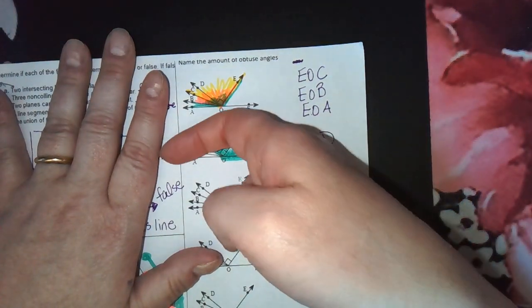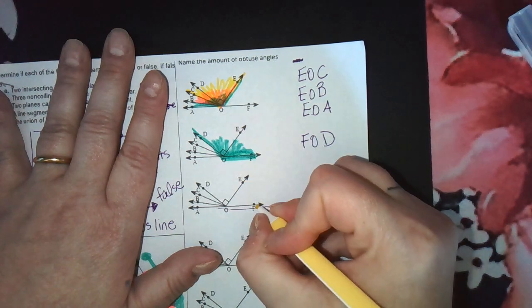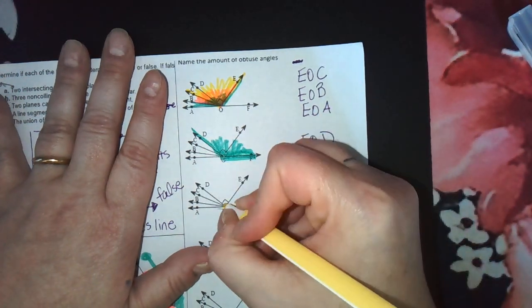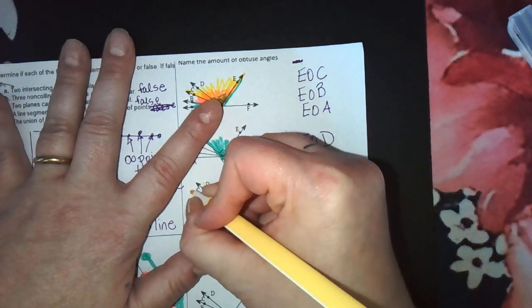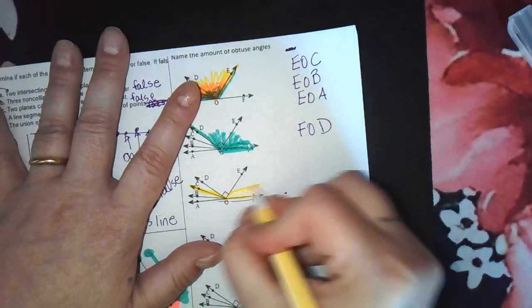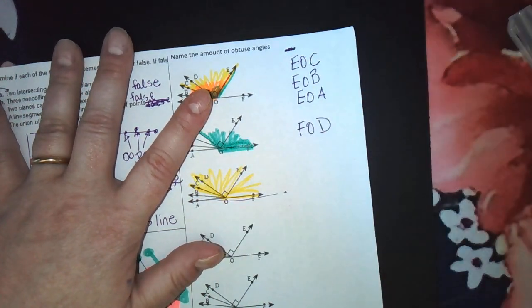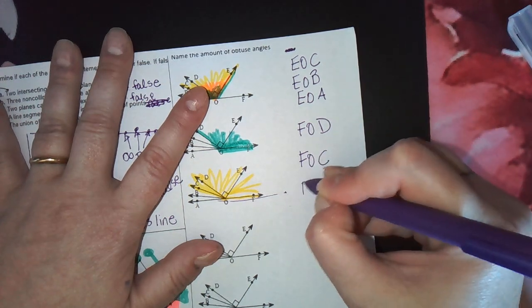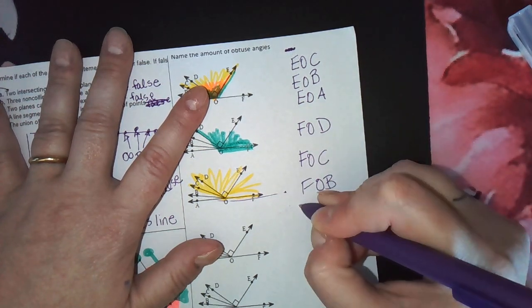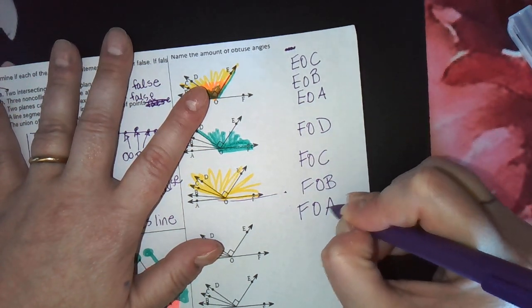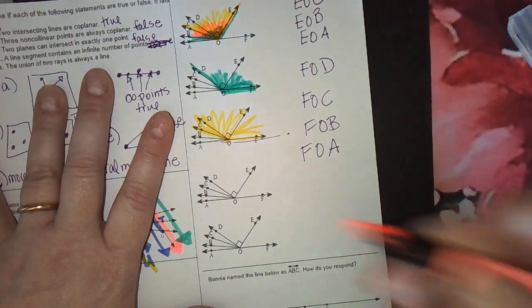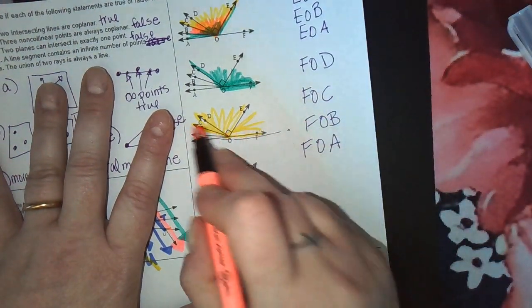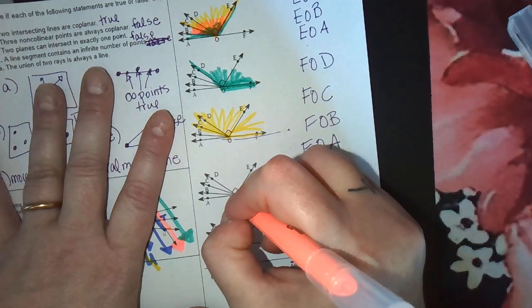Keep fanning out left. So we could have FO, not D, but we could go FOC now. Then we could keep going. FOB. So this was FOC, then I could have FOB.